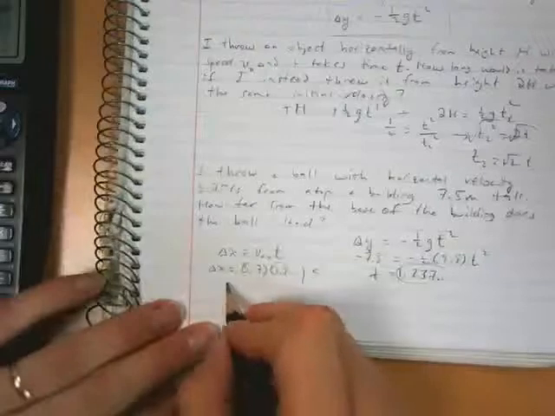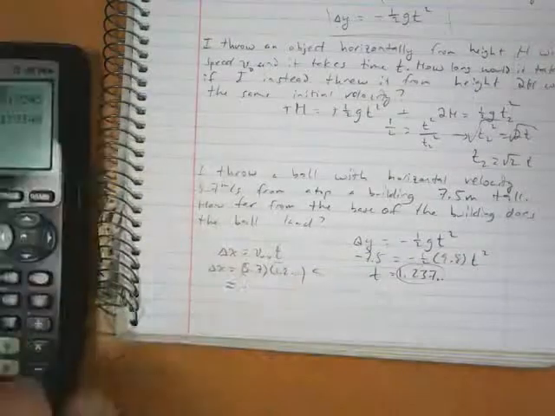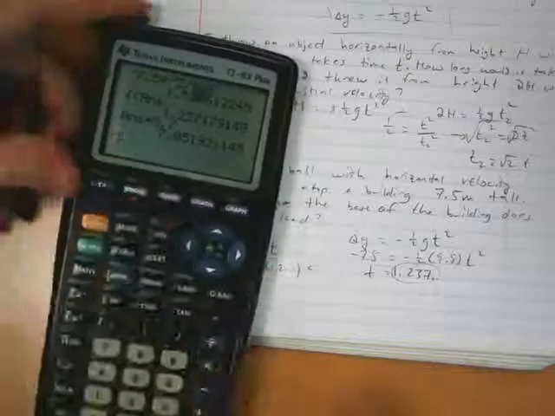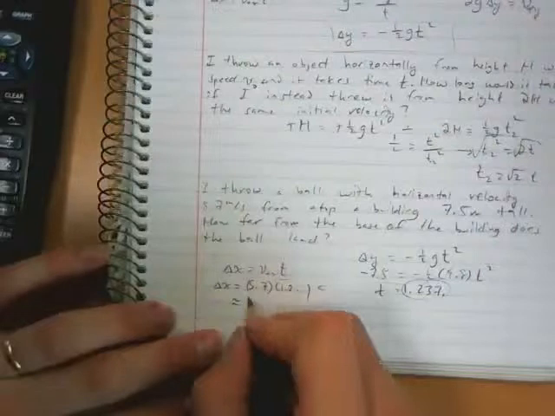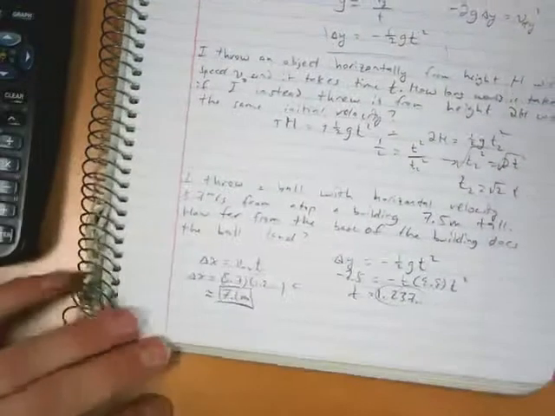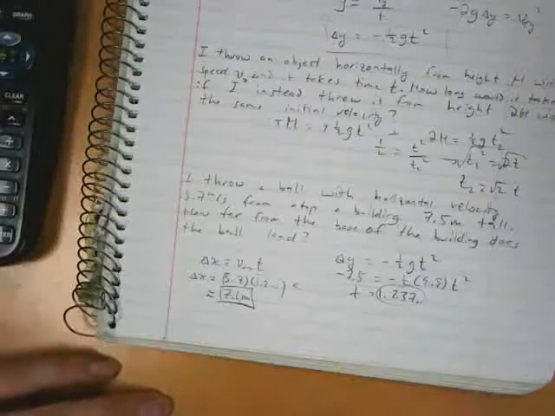And then we take that value for time and plug it in to the x equation to find how far away from the base of the building our object lands. So I just multiply that number by 5.7. I get 7.051. I should have 2 sig figs, so it turns out it lands about 7.1 meters away.